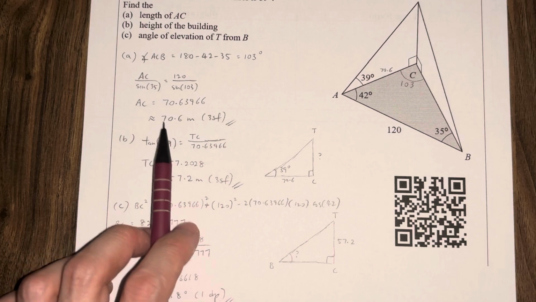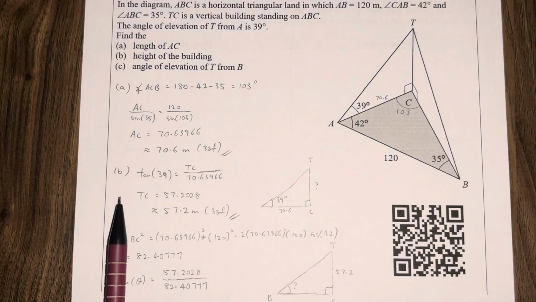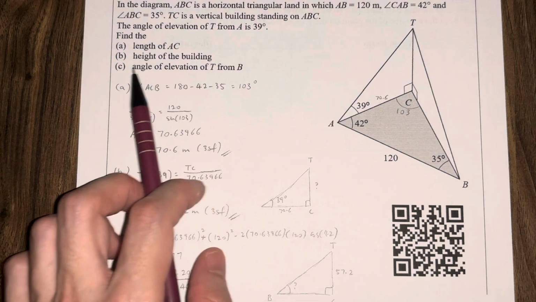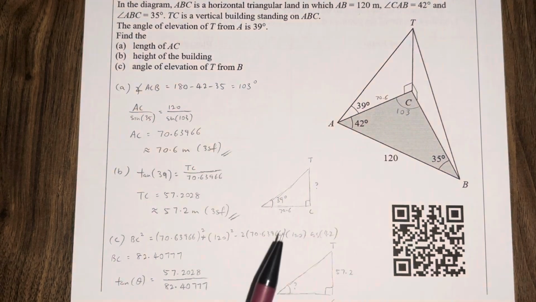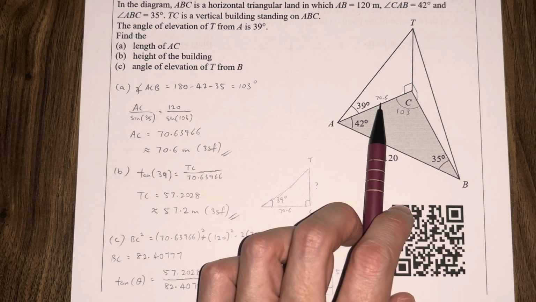A good practice is, after I found the answer, I like to write it here. Sine rule has been used, so it's unlikely that sine rule will be used again. The next thing is the height of the building. So there will be TC, this one, and most of the time the number you just found should be useful to some extent. So I'm doing the same order again.